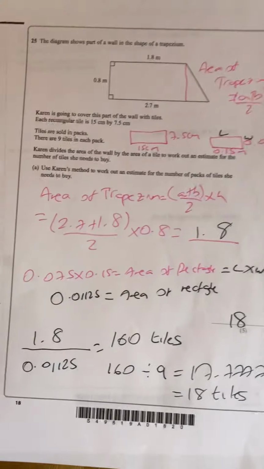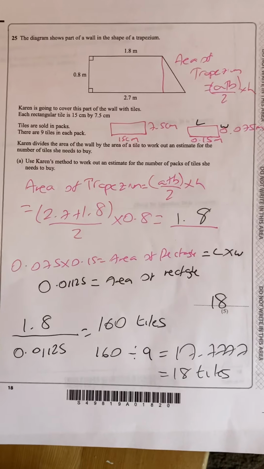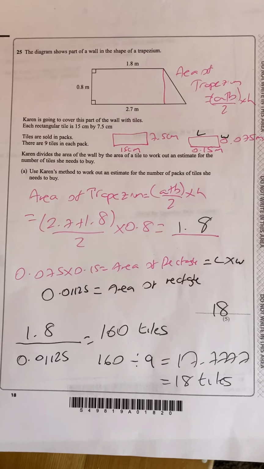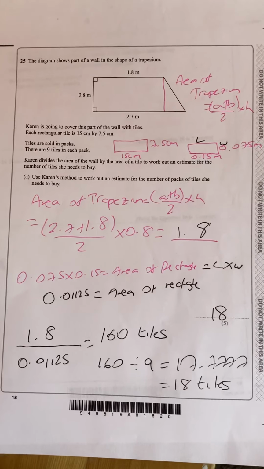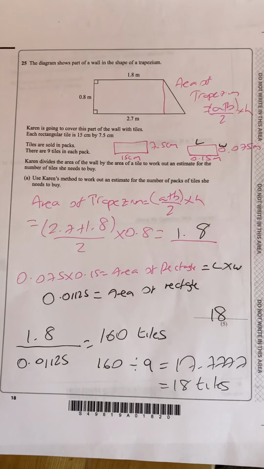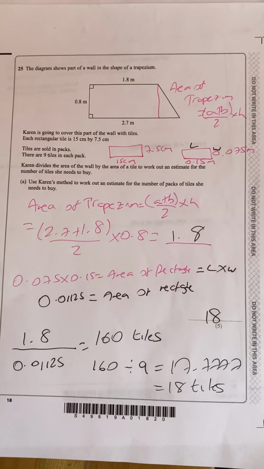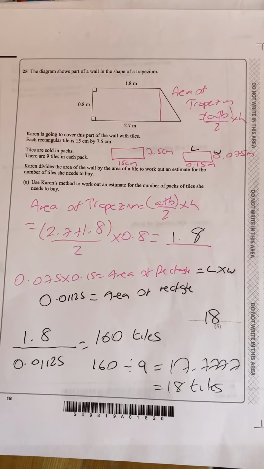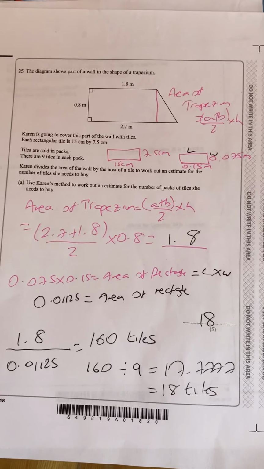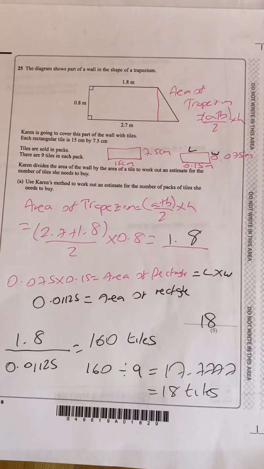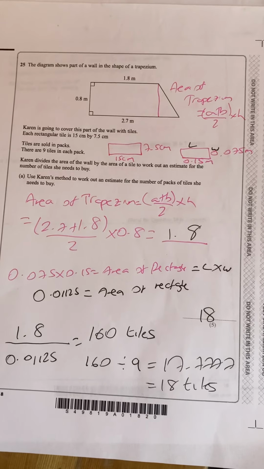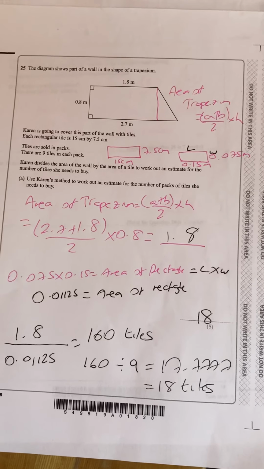Right, guys, question number 25. The diagram shows part of a wall in the shape of a trapezium. Karen is going to cover the wall with tiles. Each rectangular tile is 15 centimeters by 7.5 centimeters. Tiles are stored in packs of 9. Karen divides the area of the wall by the area of a tile to work out an estimate for the number of tiles that she needs to buy. Use Karen's method to estimate the number of packs that she needs to buy.